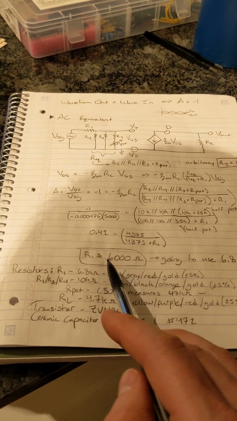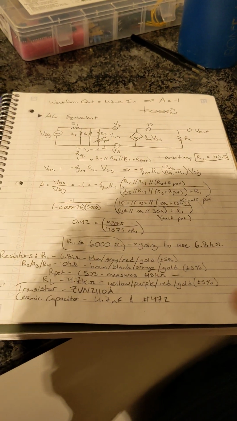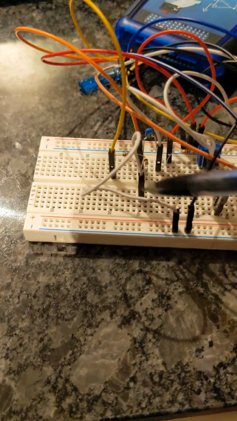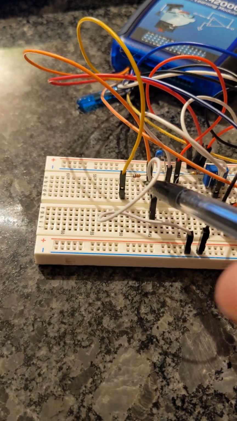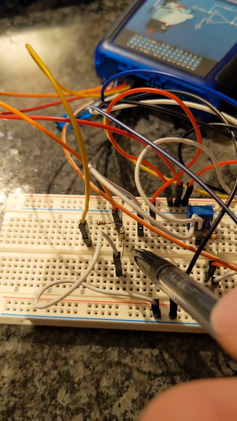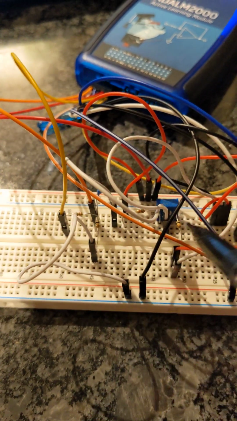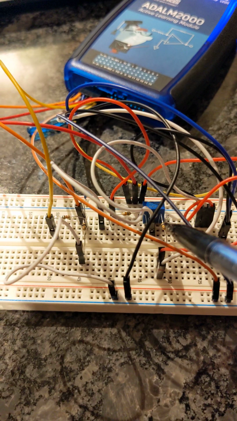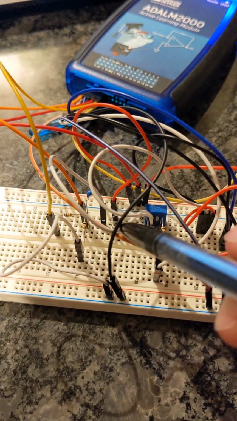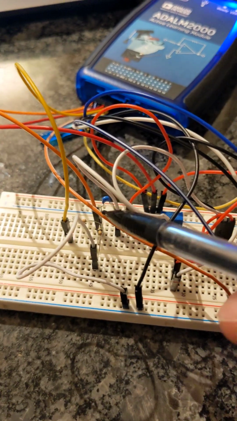Coming down here, R1 is going to be 6,000, but 6,800 is going to be the closest. Wiring, we have our signal coming into this first resistor. That first resistor is the voltage divider for our V naught, our input signal, to be the same gain as our output signal, and that's what that voltage divider is for.